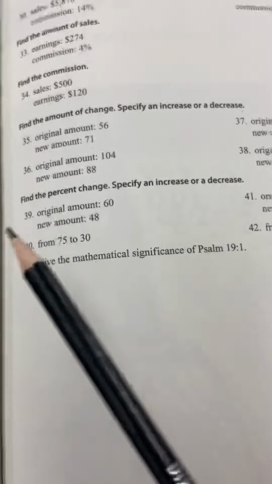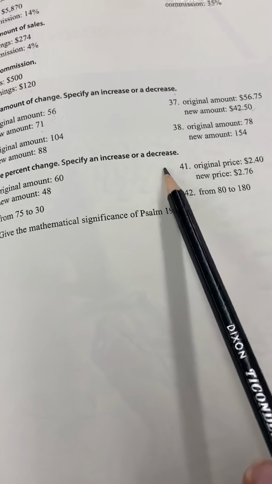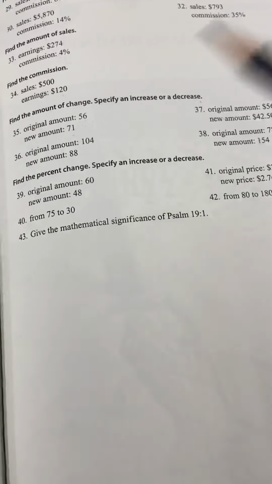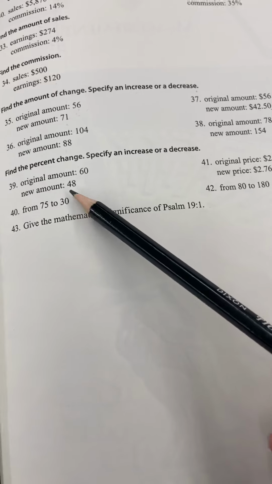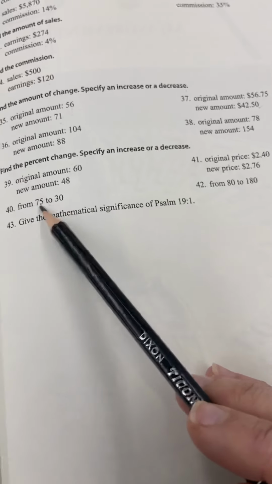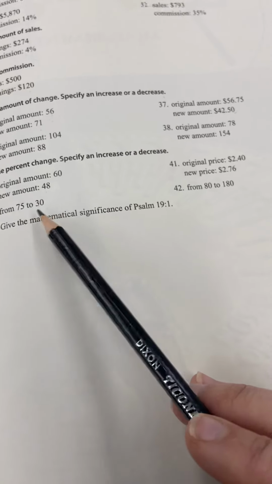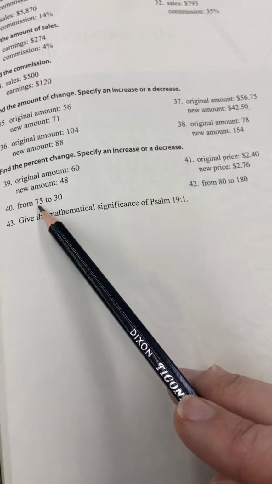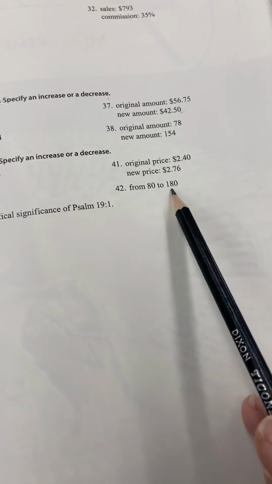So that's what you would put down. All right, so then it says find the percent change, specify an increase or decrease. Oh, you just do the exact same thing. New amount over original amount. Okay, and this is the original, 75 to 30. This is the new amount. First one's the original, this one's the new.